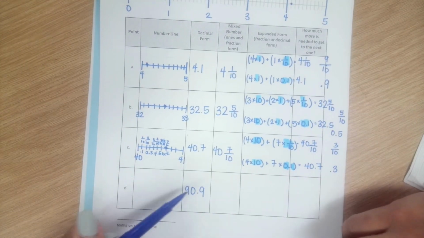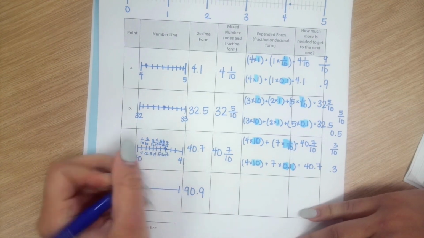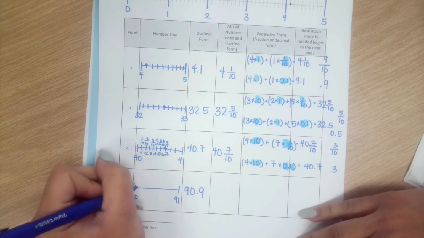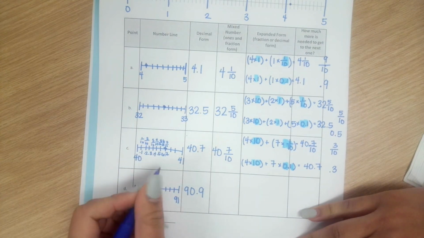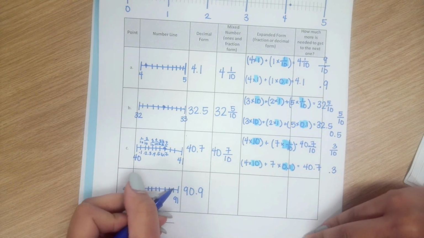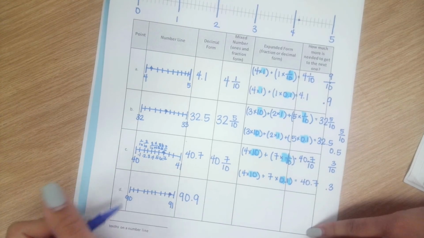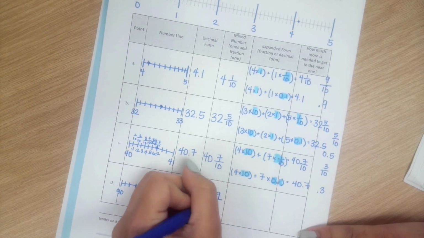Let's take a look at the last one, 90.9. I'm making my number line. I have 90, don't quite have 91, but it would take me 10 tenths to get there. 1, 2, 3, 4, and 90.9. I already know there's 10 tenths in here, and 9 is 1 less than 10. I'm almost going to work backwards to plot it on this number line. 90 and 0.9. 0.9 is the same as 9 tenths.